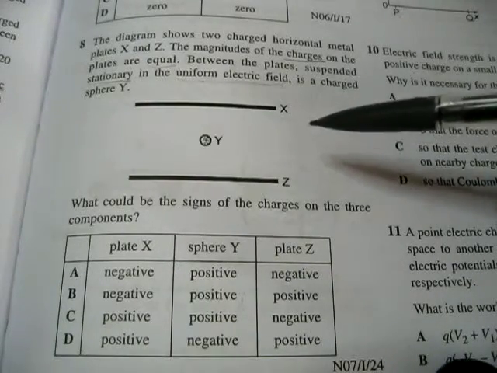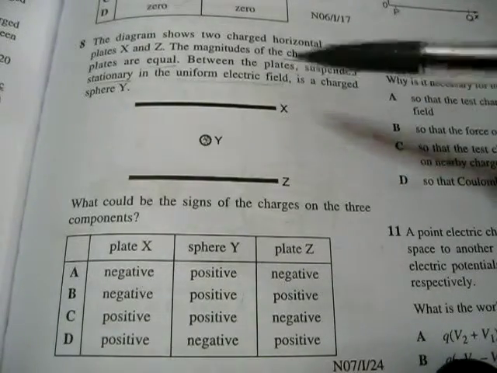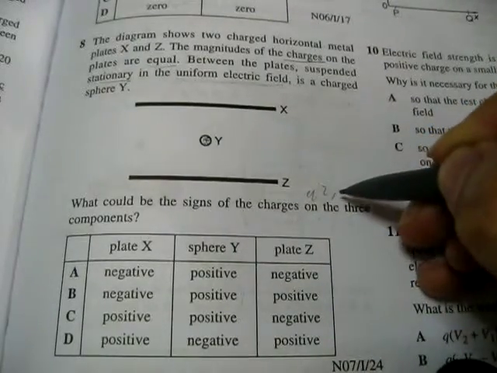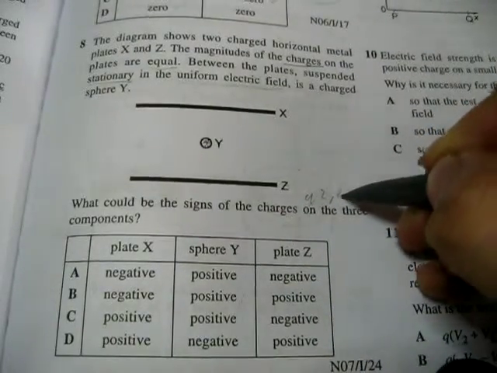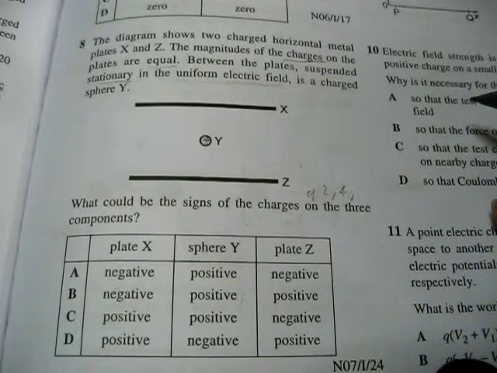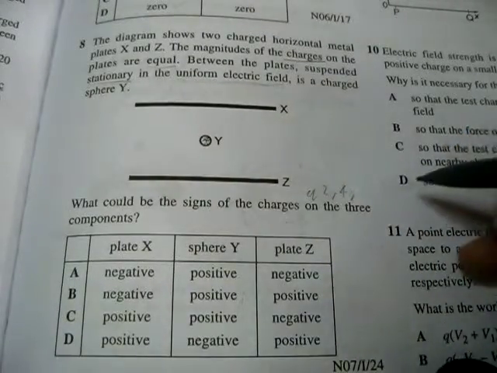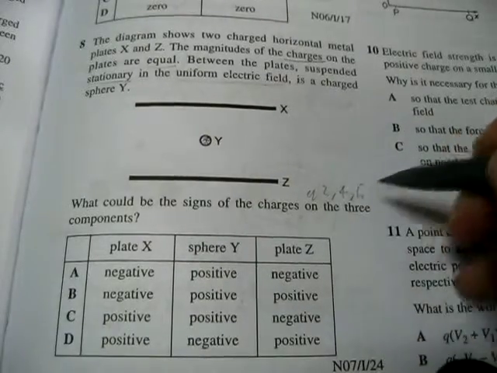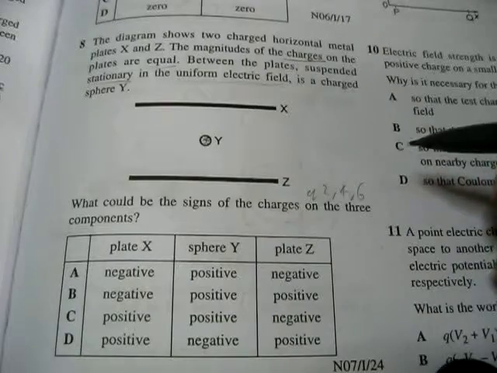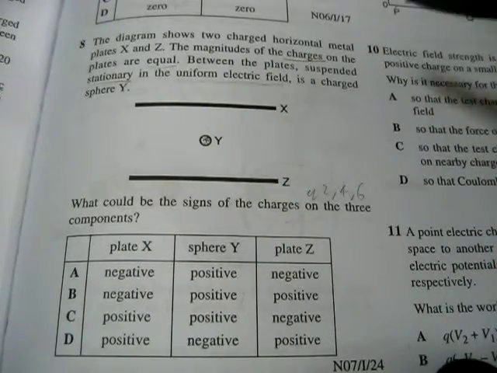This question is quite similar to questions 2, 4, and 6. Yes, 2, 4, and 6. So if you have time, please go and review them because they have quite similar concepts.